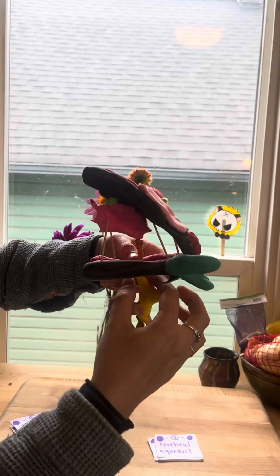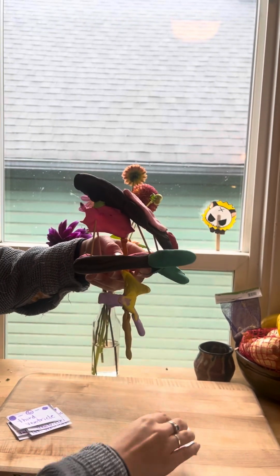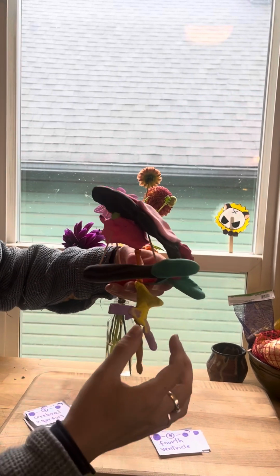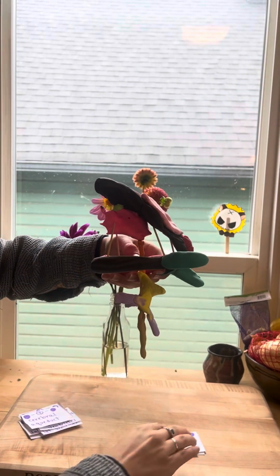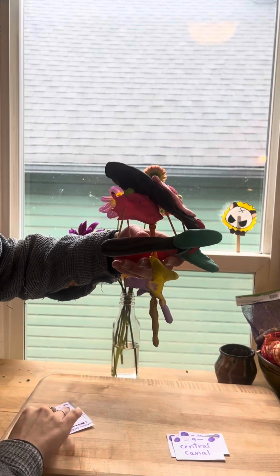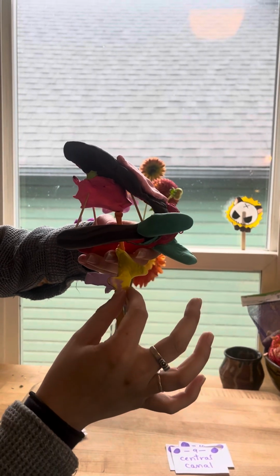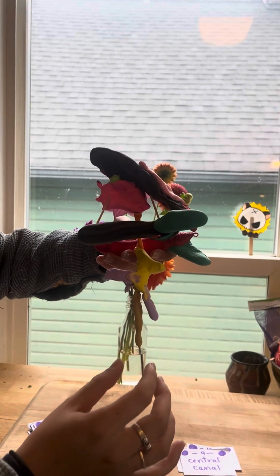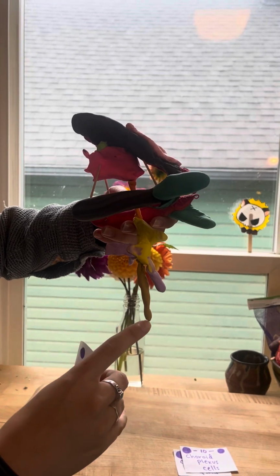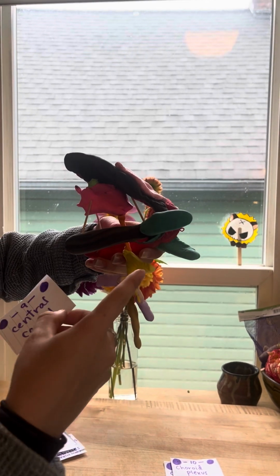Coming out of the third ventricle, we have what's called the cerebral aqueduct. The cerebral aqueduct is the channel that connects the third ventricle to the fourth ventricle. This, in yellow, is the fourth ventricle. The fourth ventricle extends down into the spinal cord through the central canal. This is an extension of the fourth ventricle.